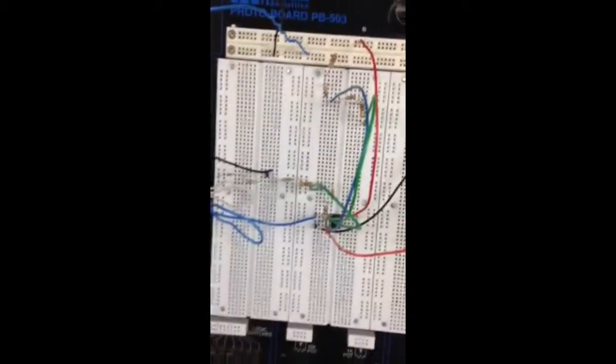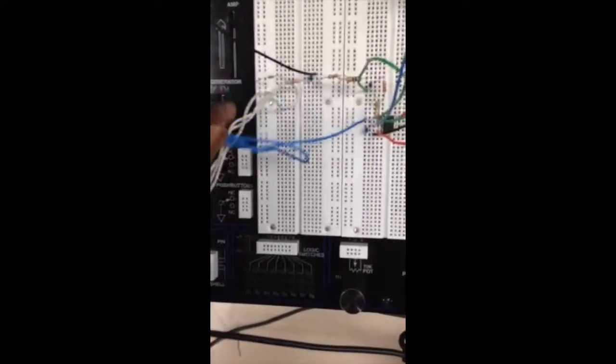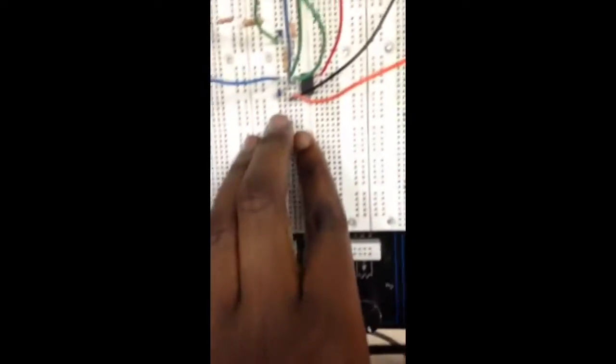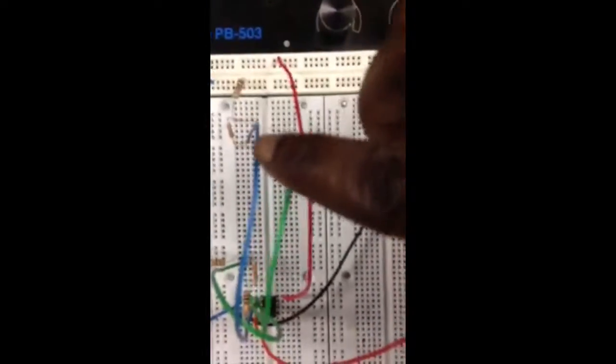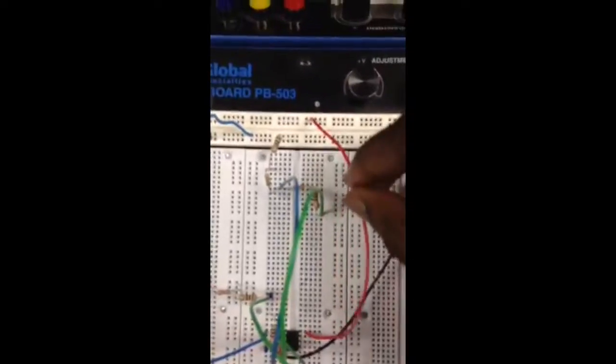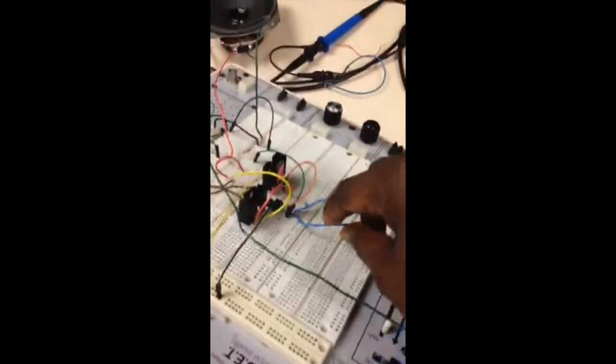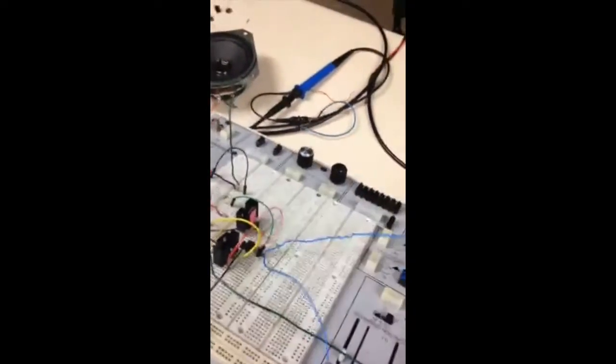Over here we have the first part of our project, which is a third order Butterworth filter. We have taken our input from a function generator, and it goes through 3 resistors and capacitors and into the input of the op-amp. And we have the feedback resistors up here that control the gain of our filter. And the output of the op-amp goes to the second stage of our project, which is over here.